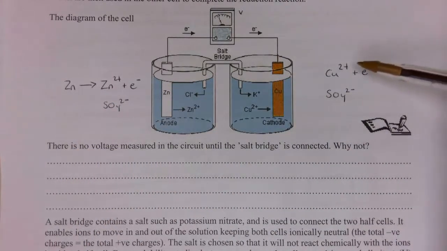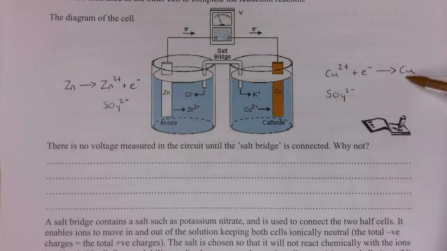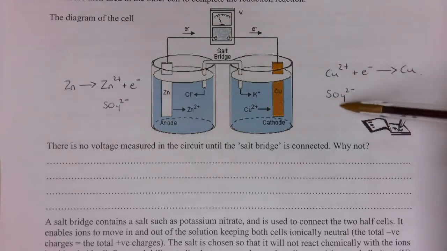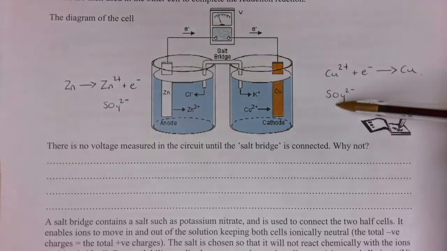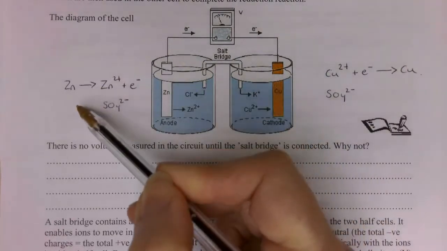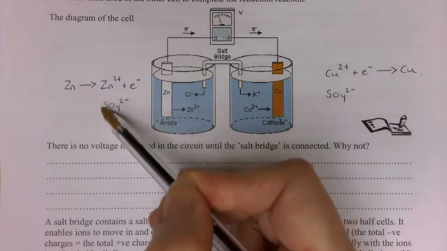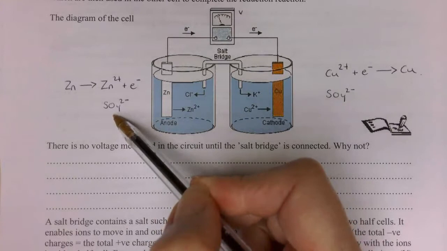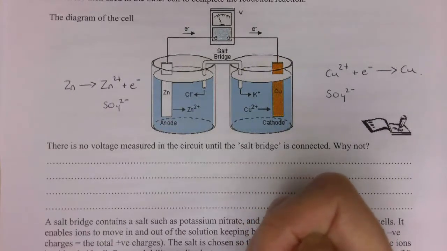Now, the problem on this side is that as the Cu2+ ions turn into copper, there's no change in the concentration of the sulfate ions. So you're losing Cu2+ to become Cu, but this concentration stays the same. On the other side, you're making more Zn2+ ions, but there are no more SO4 2- ions to counteract that change. So very quickly, this reaction stops, pretty much instantaneously, because it becomes ionically unbalanced.